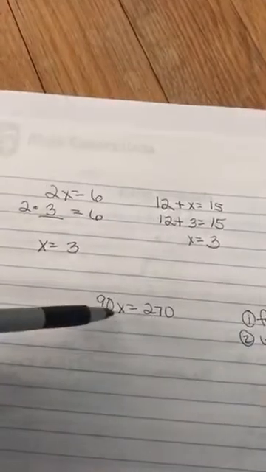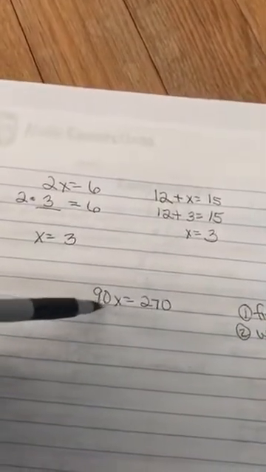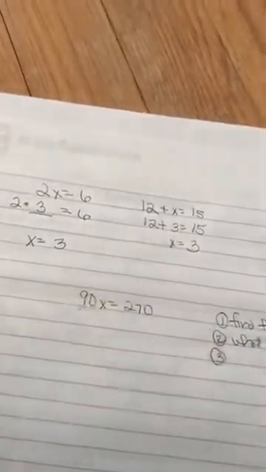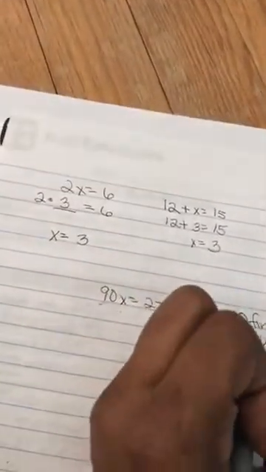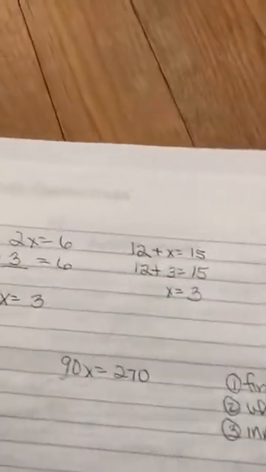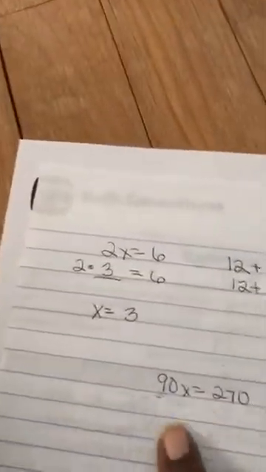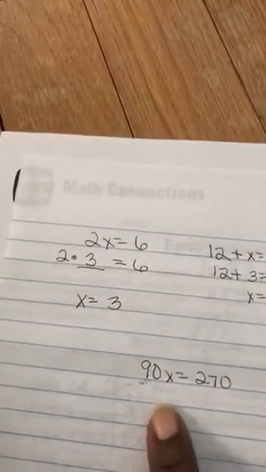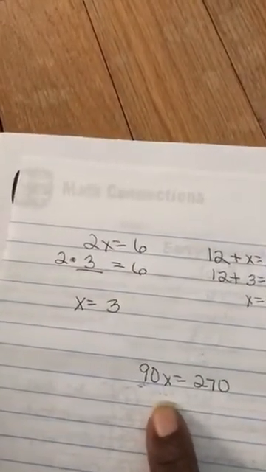It got multiplied times 90, right? And the third step is I do the inverse, which is the opposite operation, because I need to get x by itself. I want to get x all by itself so I can figure out what it is.